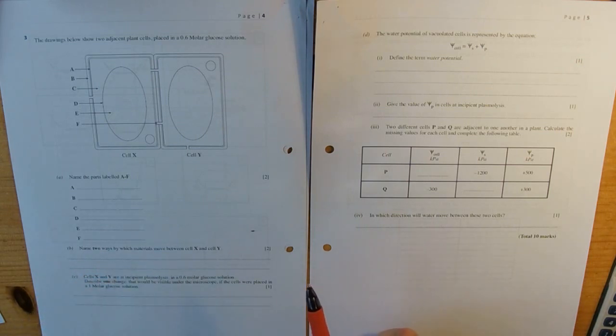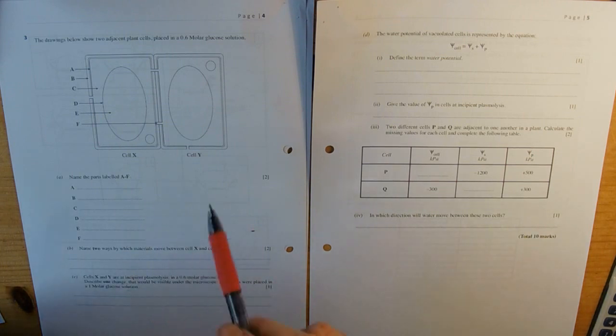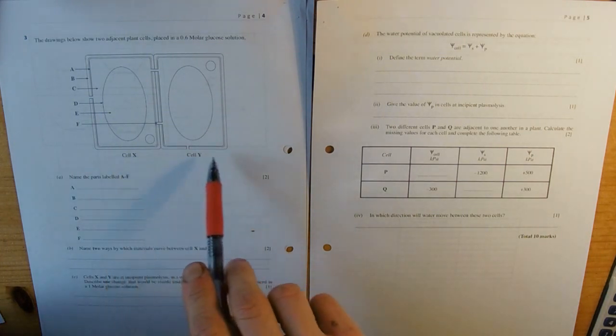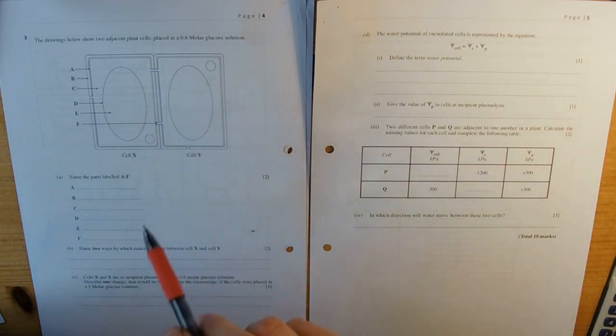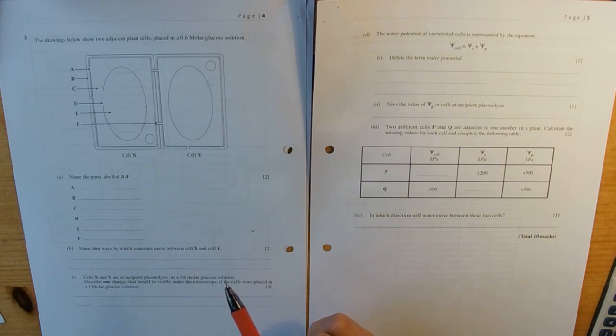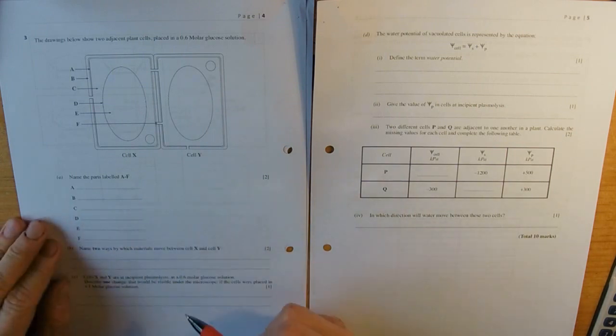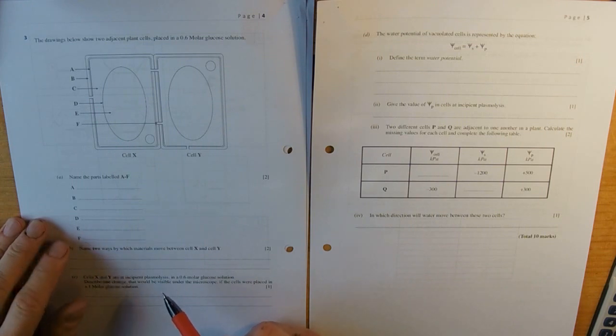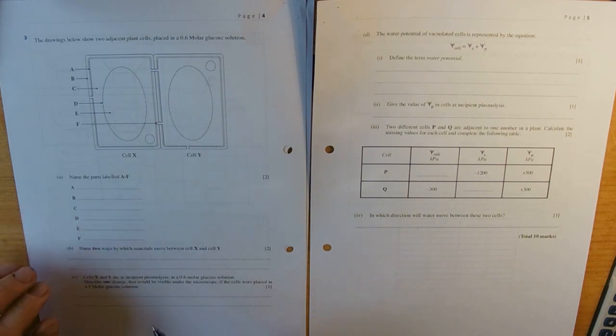Question 3. Drawings show two adjacent plant cells. They look like plant cells. It's supposed to have a cell wall, large vacuole, looks like a plant cell to me. Name the parts labelled A to F, just for 2 marks. So you're going to need them all correct to get 2 marks. If you make one mistake, you're down to 1. 2 mistakes, you've blown it.